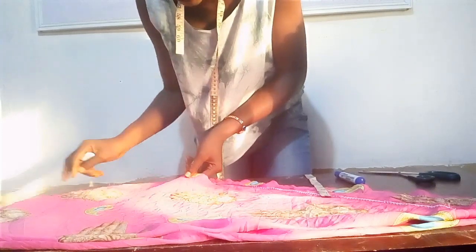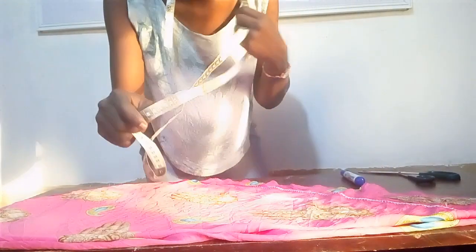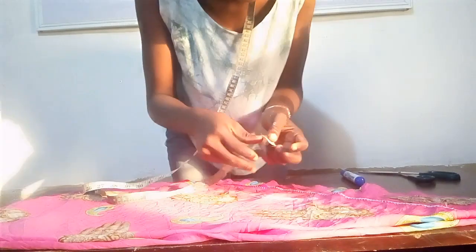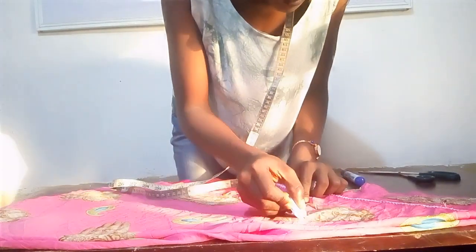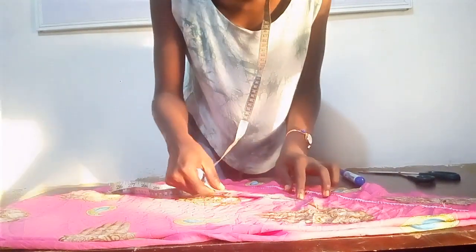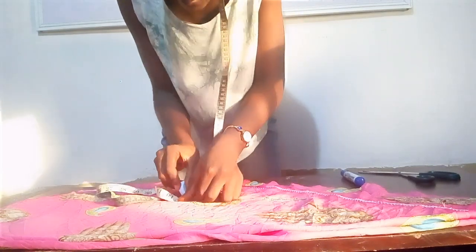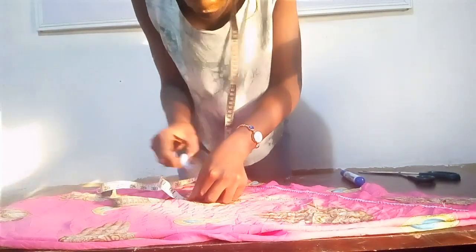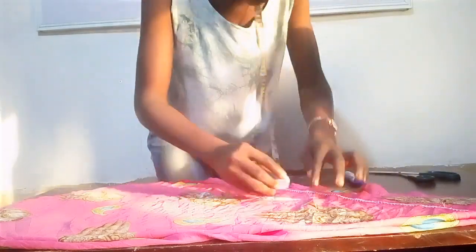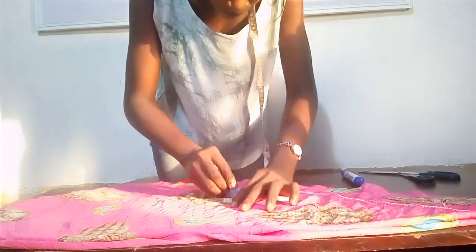So basically for this top, you can make use of about 1.5 yards, basically for a simple top like this. So what we have to do now is to mark our armhole measurement. My armhole measurement is 8 inches. I'm going to make use of 8 inches. So you draw your armhole curve at this point.